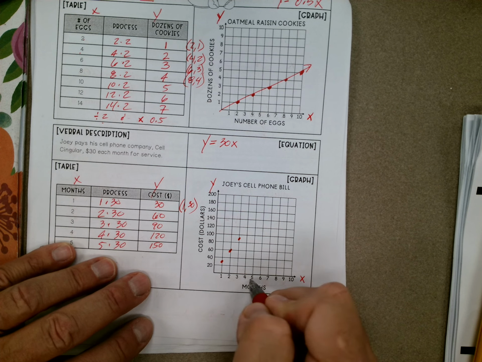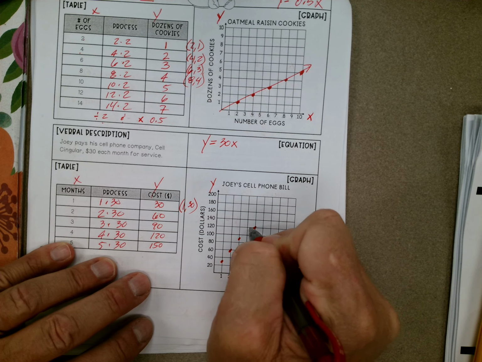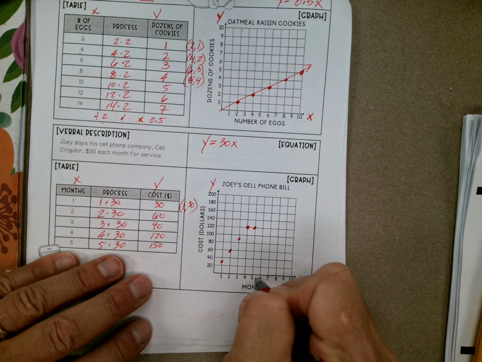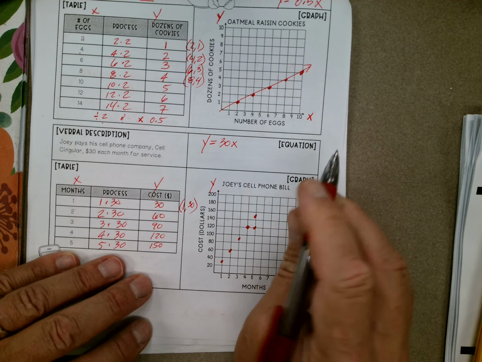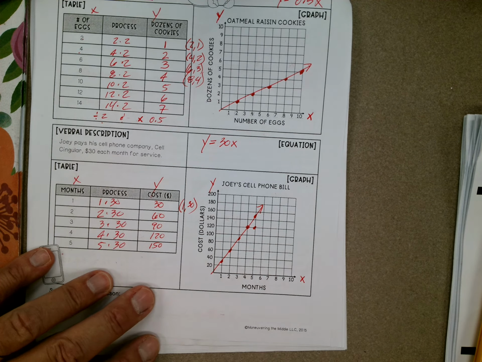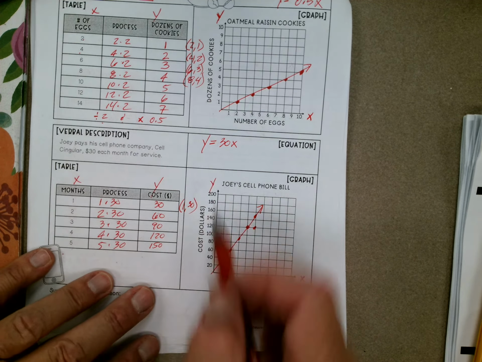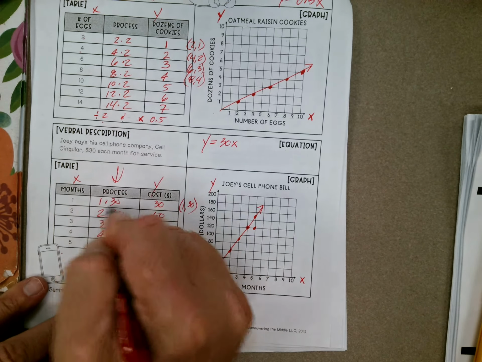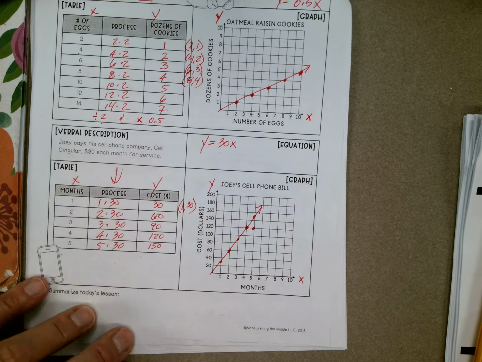And what are you noticing? Over 4 and up to 120, there it is. Oh, sorry, 4 and 120. Right? Over to 5 and up to 150, and there it is. All right. So what do we notice? That these are linear. Linear function, linear line. Our equation is y equals 30x. Our process is here. This is the multiplication. A number and a variable side by side means to multiply.